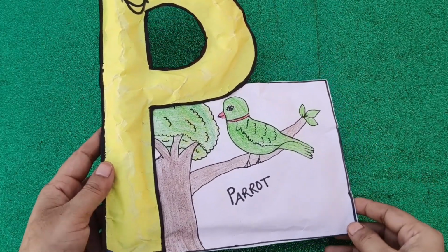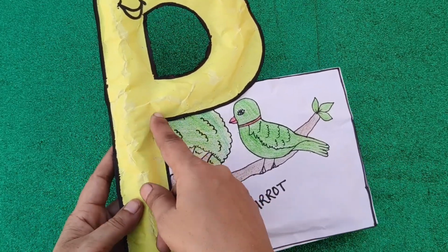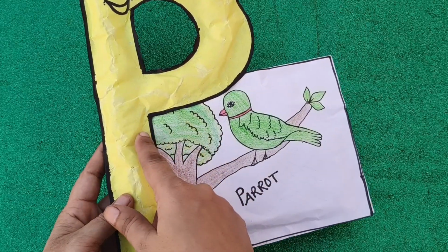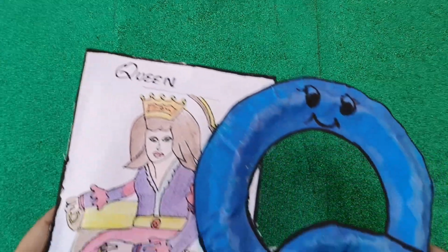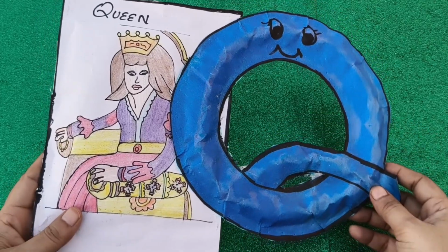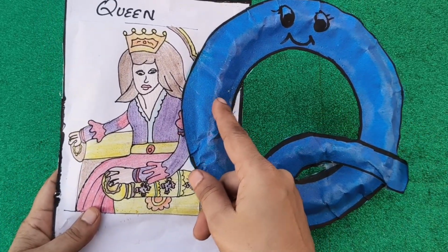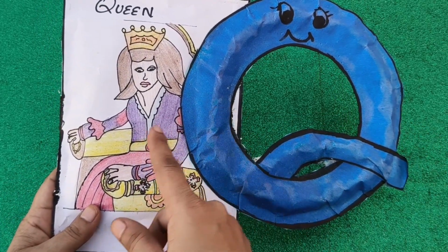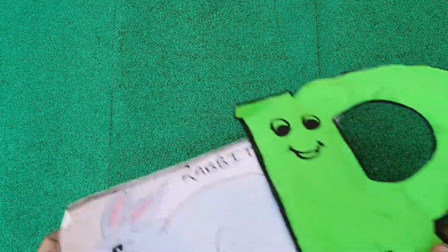P is for parrot. Parrot means tota. Next letter is Q. Q is for queen. Queen means Rani. Okay बच्चों?